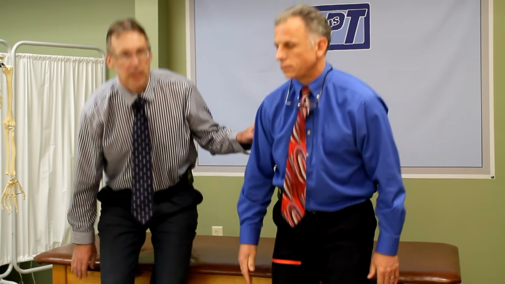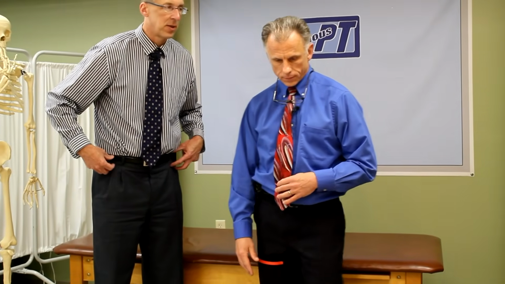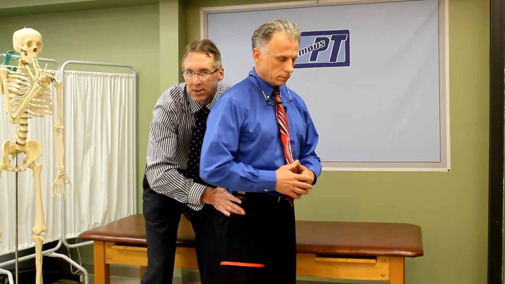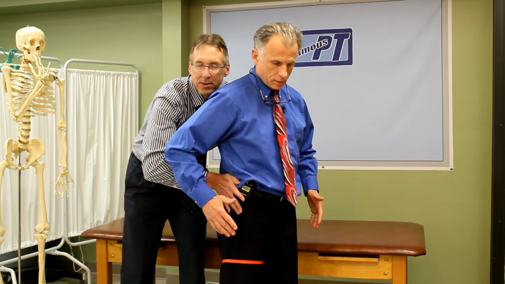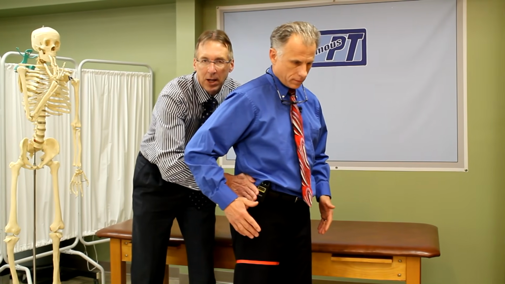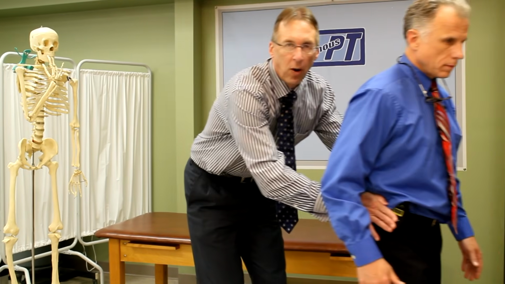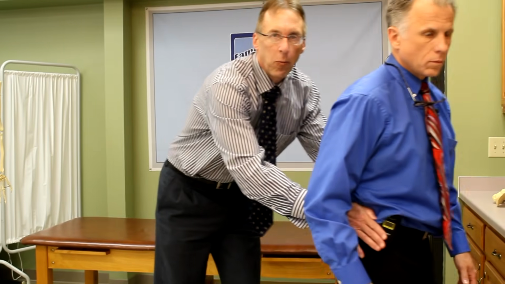Now, one thing you can do, another test, by the way, stand up, Brad, is to see whether or not an SI belt would help. There are these SI belts you can order. What you do is have someone push right on his pelvis, like right there, and have them walk. If they were having pain when they walked, and now they don't, that's a good indicator that that SI belt might help.